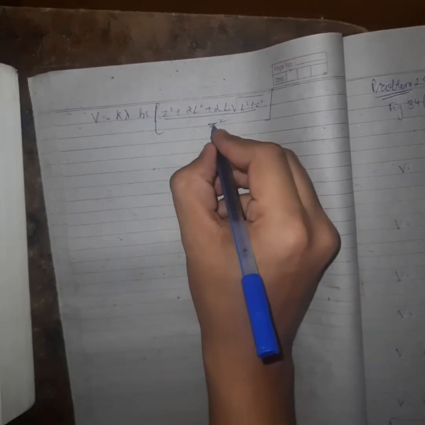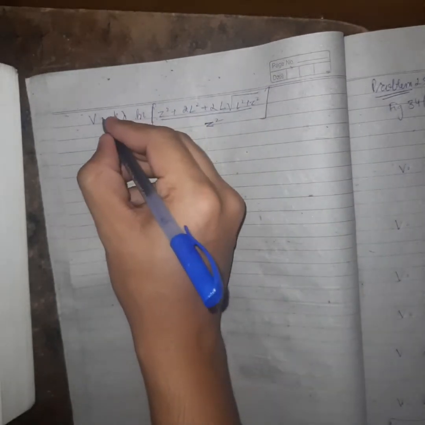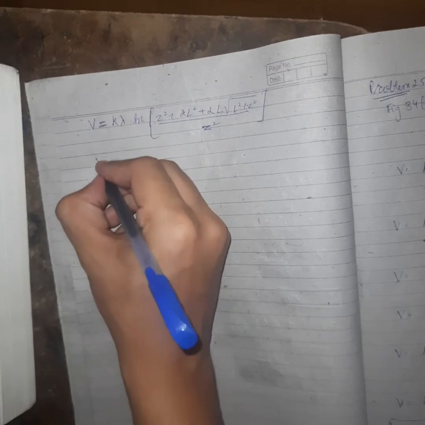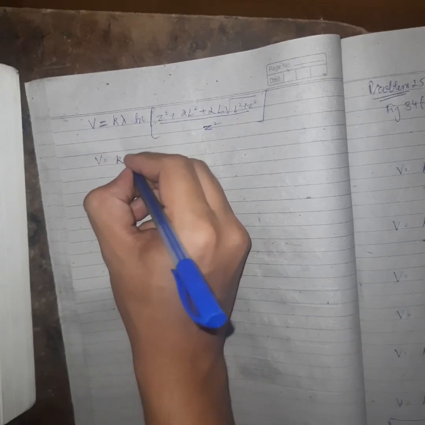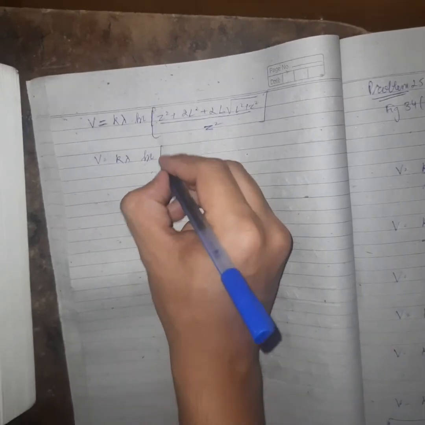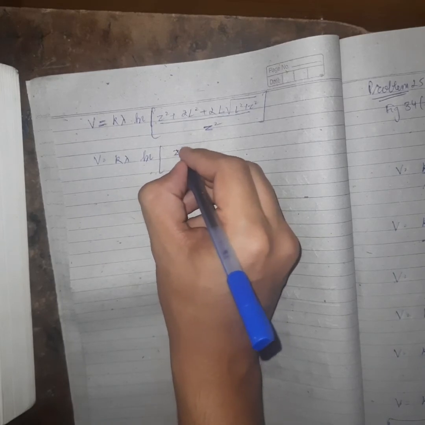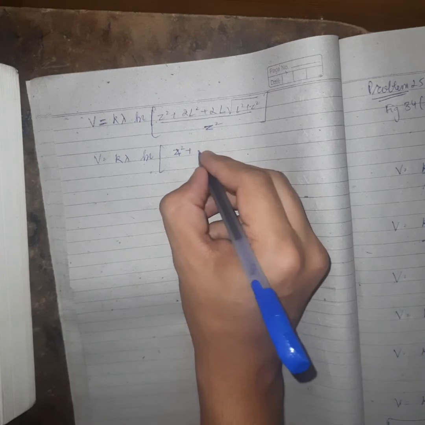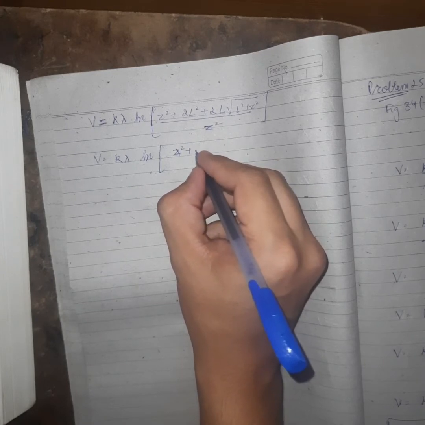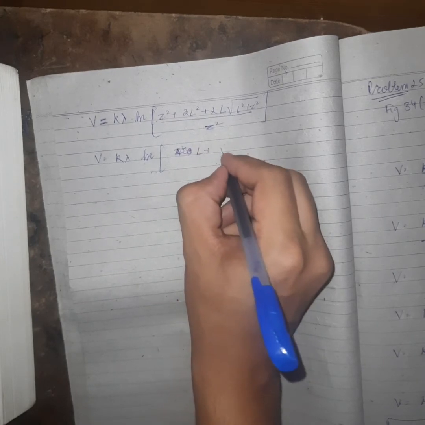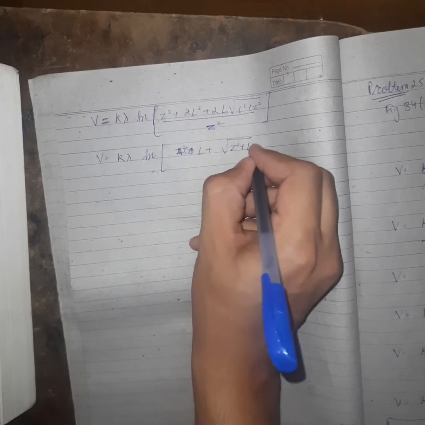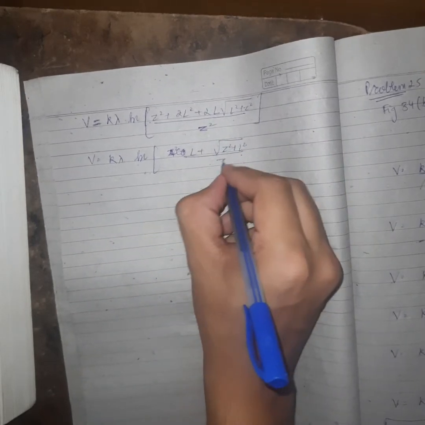Now as we have got V as this much, further simplifying it by taking the whole square of z square plus L plus the square root of z square plus L square upon z.